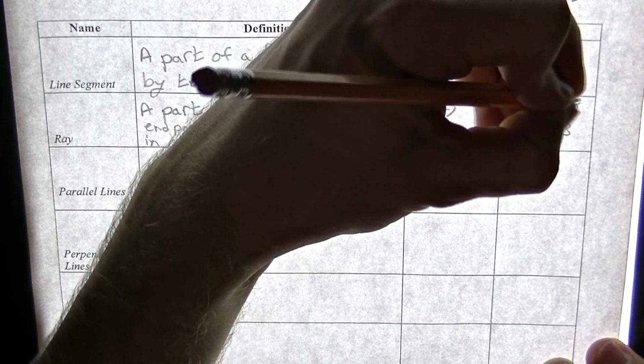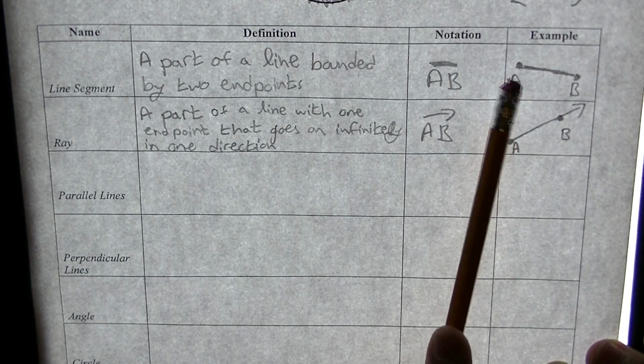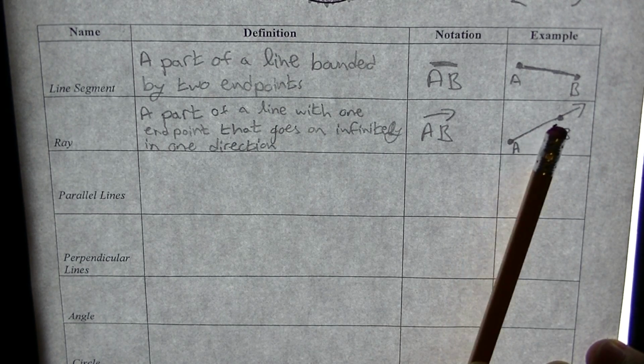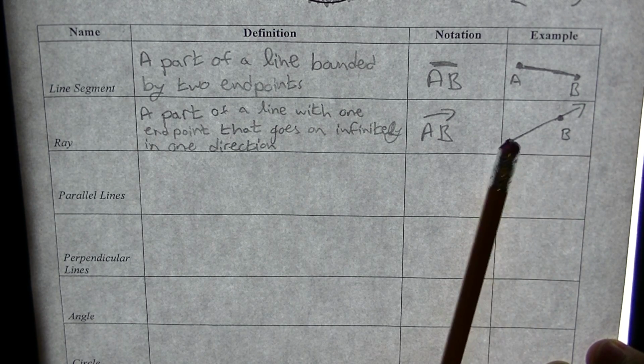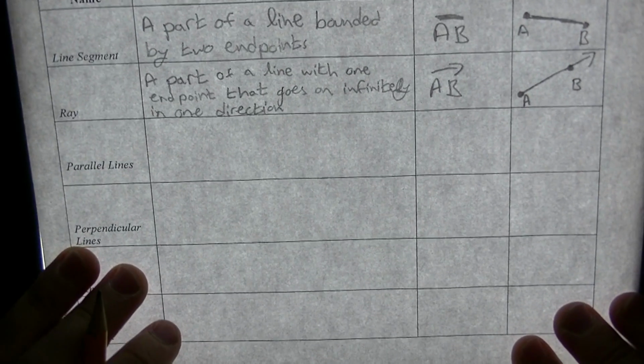I keep going past B, and that's what makes this a ray. So a line segment, I have 2 endpoints. A ray, I start on point A, I go up to point B, and I keep going on forever in that direction. So it's kind of like a line, but it only keeps going in one direction. All right, let's keep going.